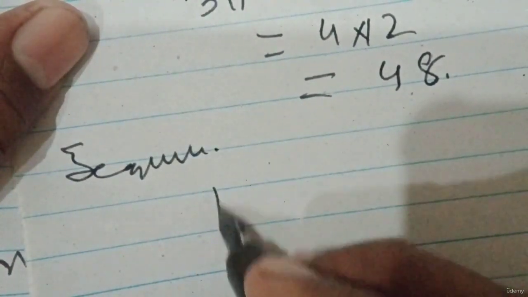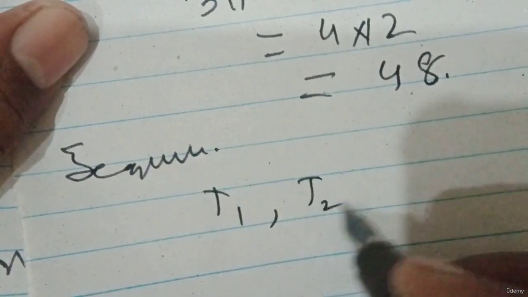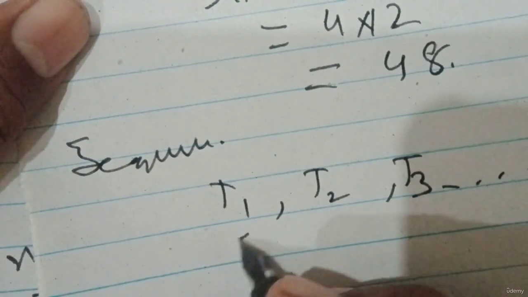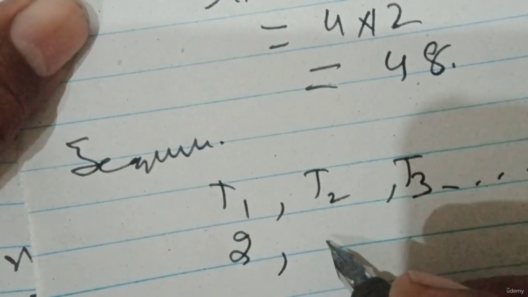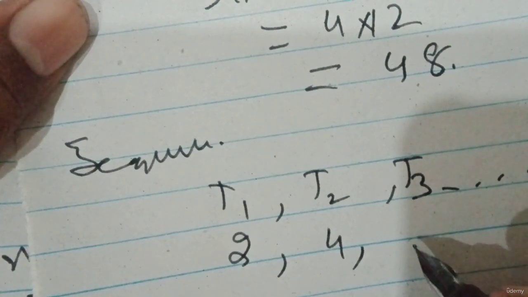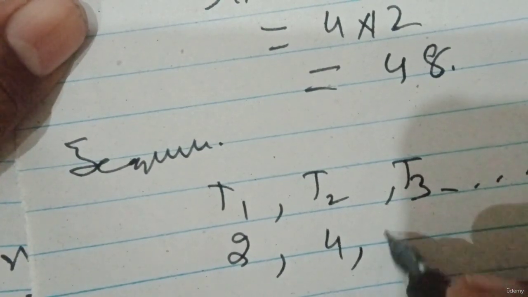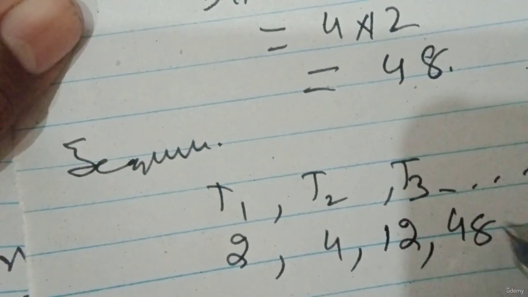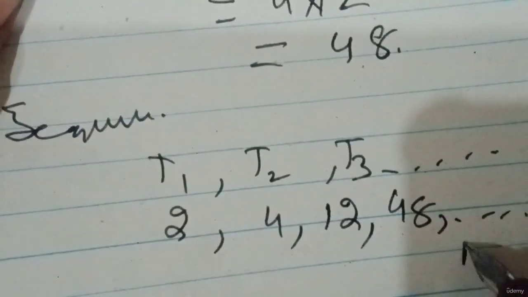First term t1, t2, t3 and so on. We will continue by the formula. t1 is 2, t2 we found 4, t3 we found 12 and t4 we found 48, and it will continue. This is the required answer.